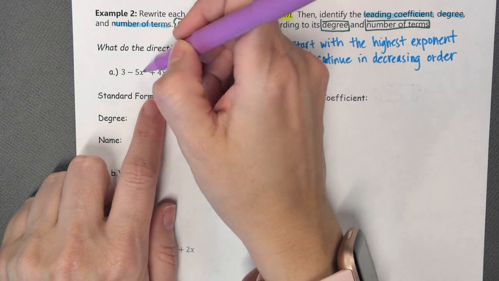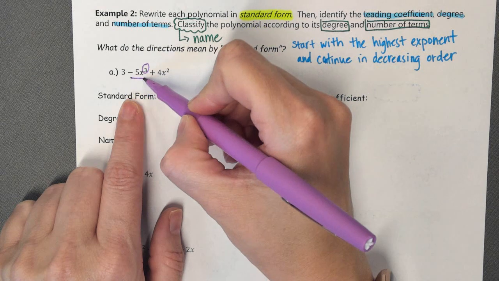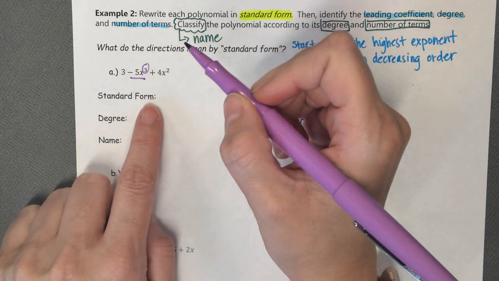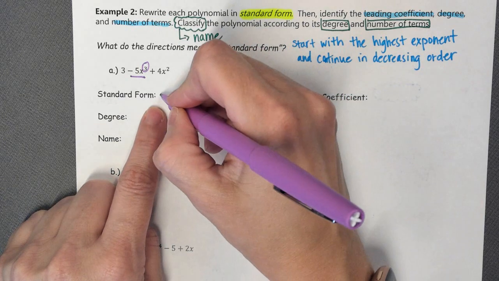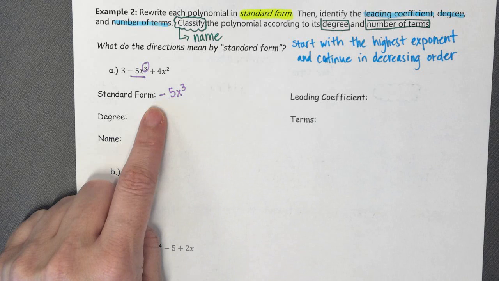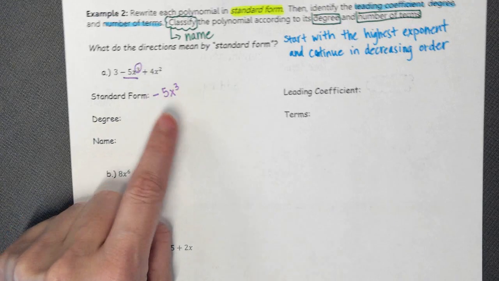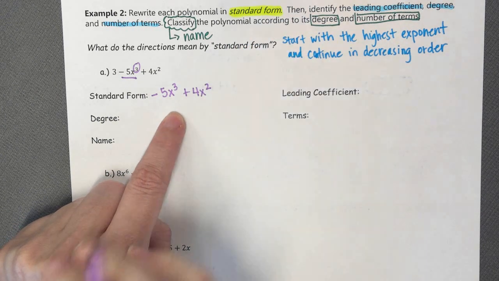So the highest exponent is going to be 3. Now this term has a negative in front of it, so when you're writing that in standard form, you have to write negative 5x cubed first. Now after 3, the next highest one is squared, so that's going to be plus 4x squared.